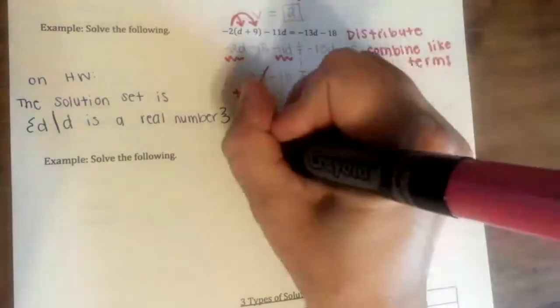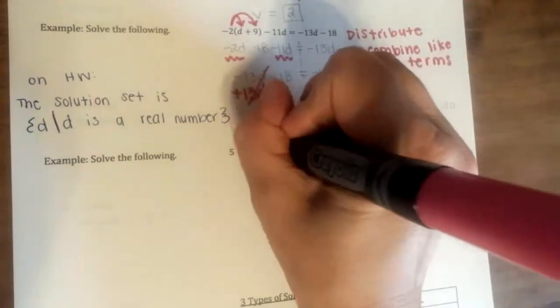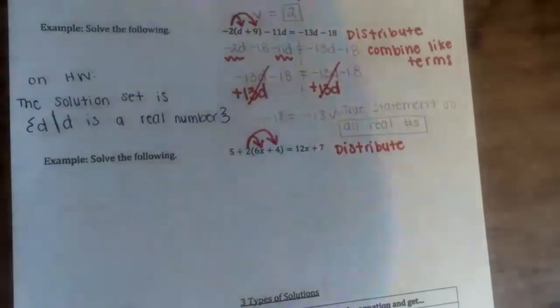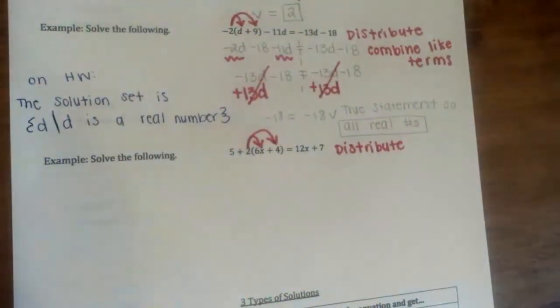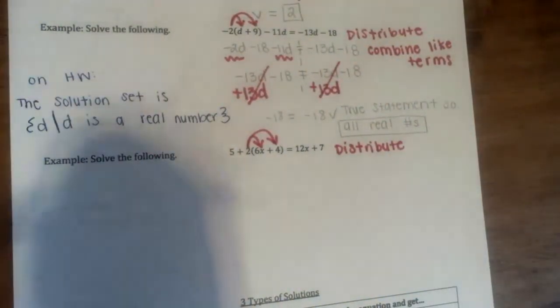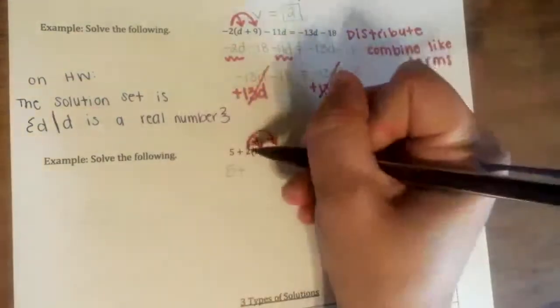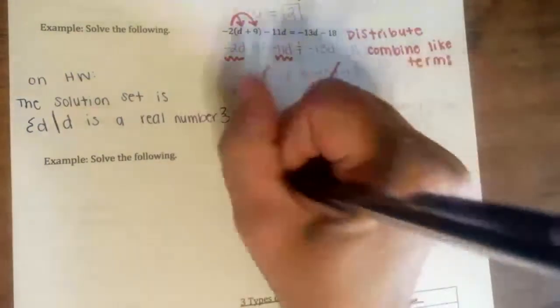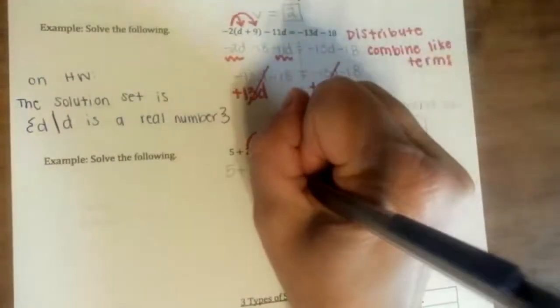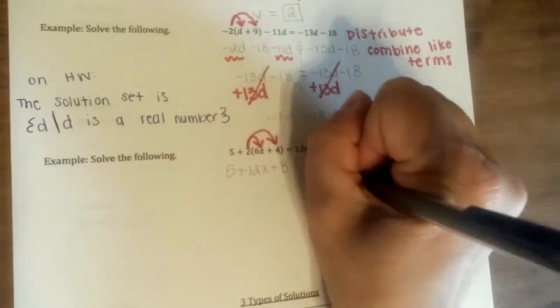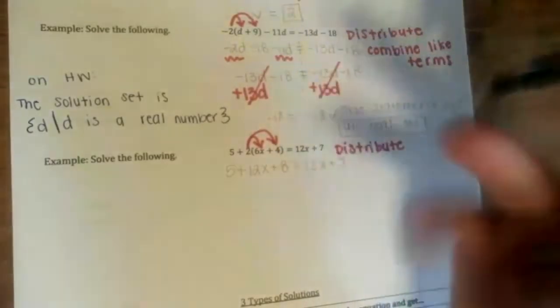Let's distribute. So this positive 2 is the only thing outside of our set of parentheses. So that's the only thing that's going to be distributed or multiplied to whatever's inside the parentheses. All right, so we have 5 plus, let's distribute 2 times 6x would give us positive 12x. 2 times positive 4 would give us positive 8 equals 12x plus 7.